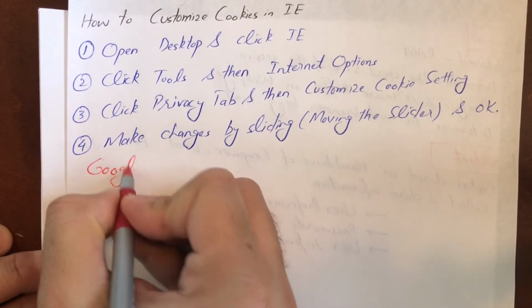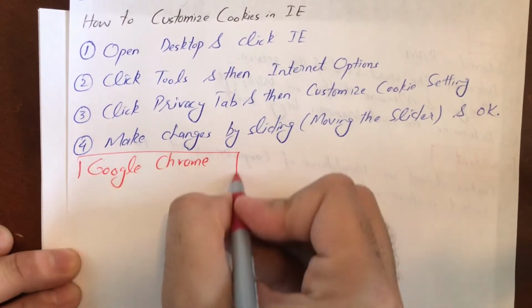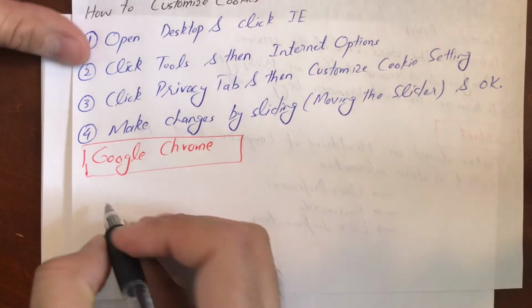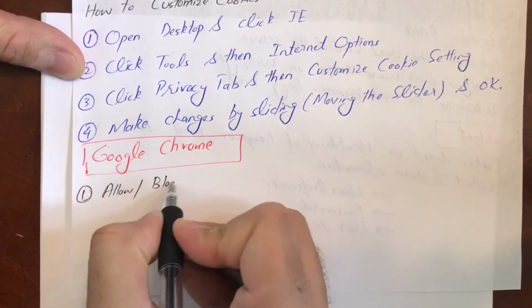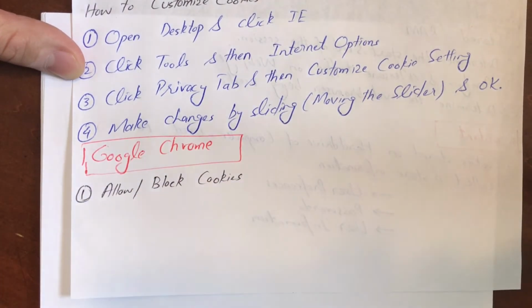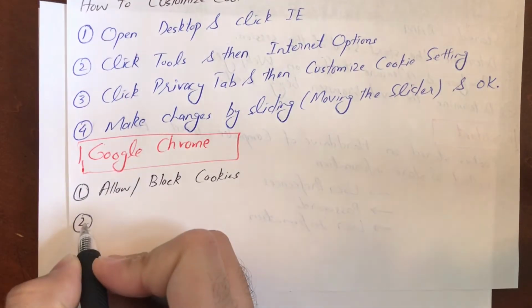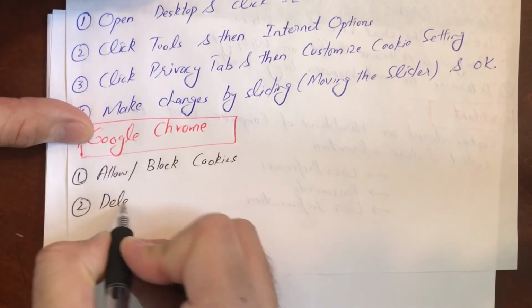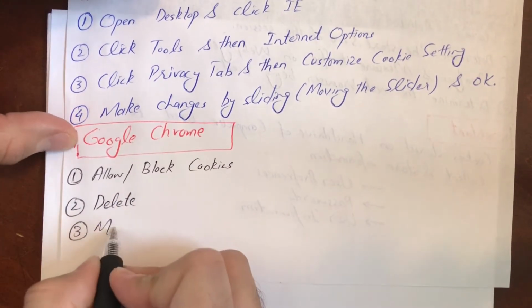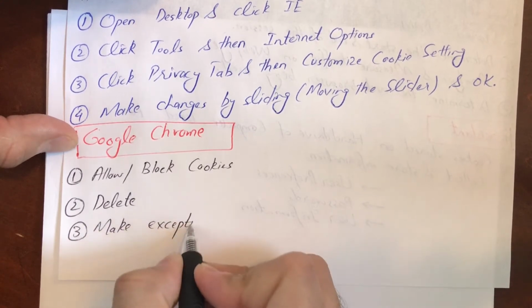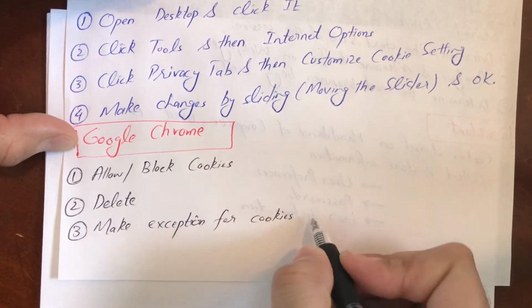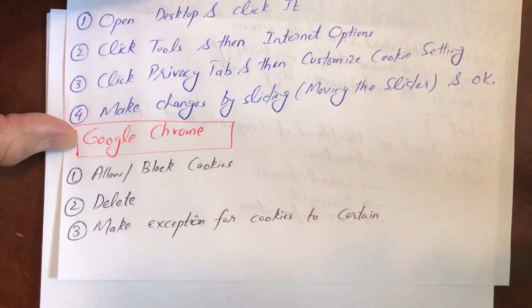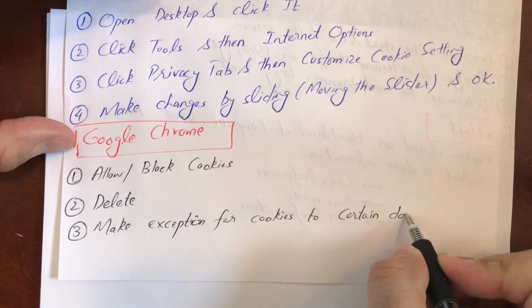Next, Google Chrome. What exactly can you do with Google Chrome? There are three main settings that we can do in Google Chrome. Number one, just like Internet Explorer, you can completely allow or completely block cookies. Secondly, you can delete cookies. And third, you can make exceptions. You can give exceptions for cookies to certain websites. Certain websites can create cookies, certain websites cannot. So these are the three things that you can easily do with Google Chrome.